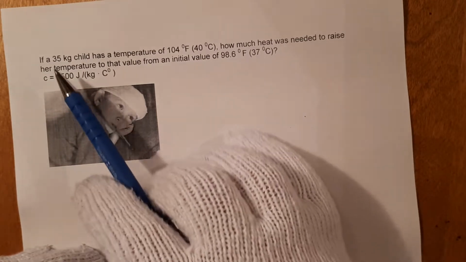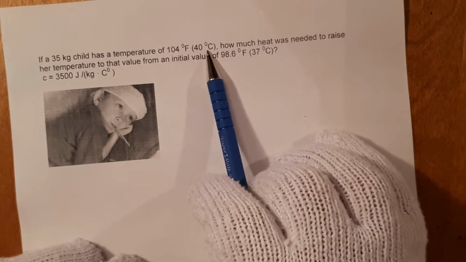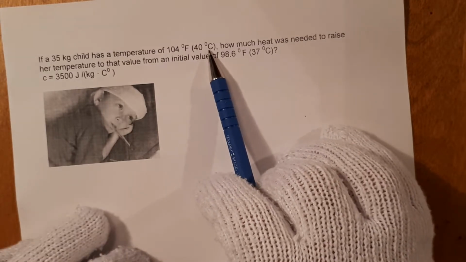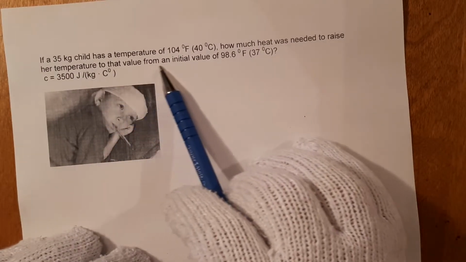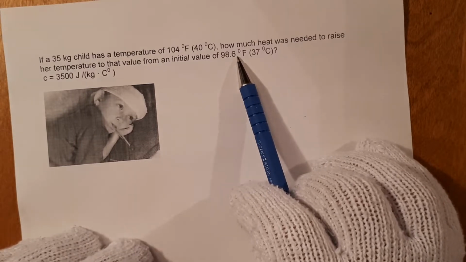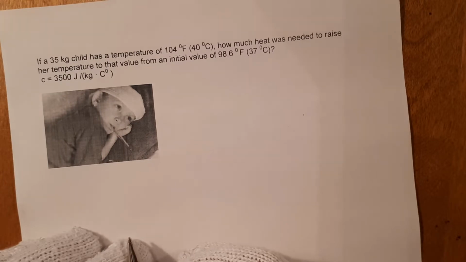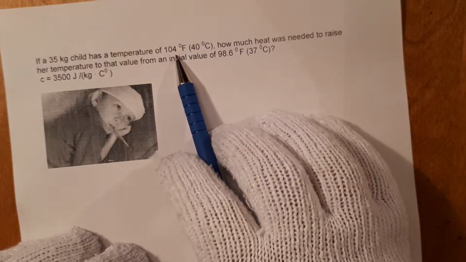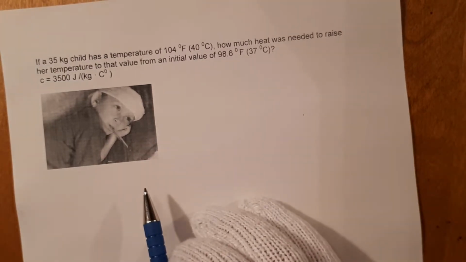Let's have a look. If a 35 kilogram child has a temperature of 104 degrees Fahrenheit, or changed over to Celsius, 40 degrees Celsius, how much heat was needed to raise her temperature to that value from an initial value of 98.6? In other words, how much energy did the body use up or burn in order to raise her body temperature from 98 to 104 Fahrenheit, or 37 Celsius to 40 degrees Celsius?